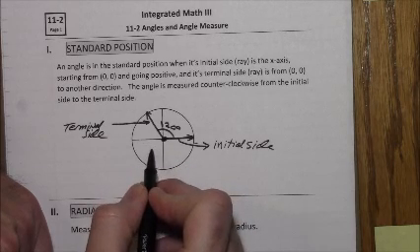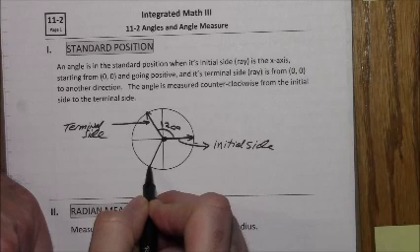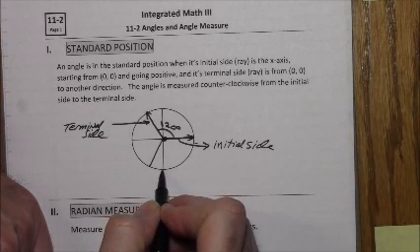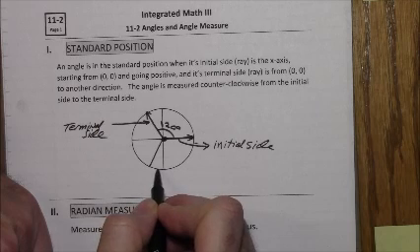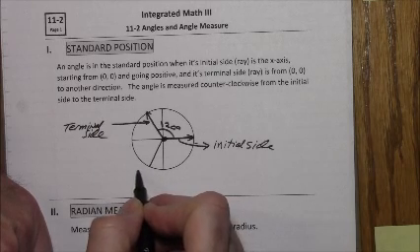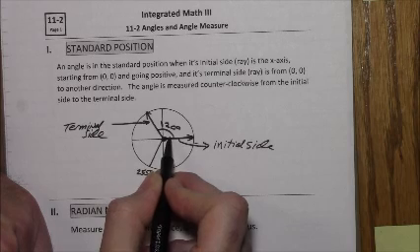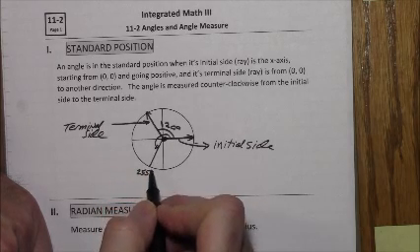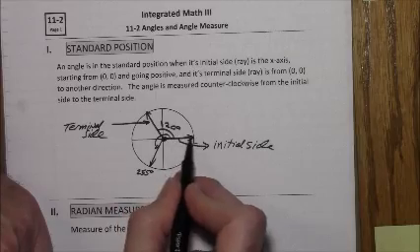So even if we're to go farther, say we go down 15 degrees from 270, say 255, that would come all the way around to here. This would be the terminal side, this would still be the initial side.